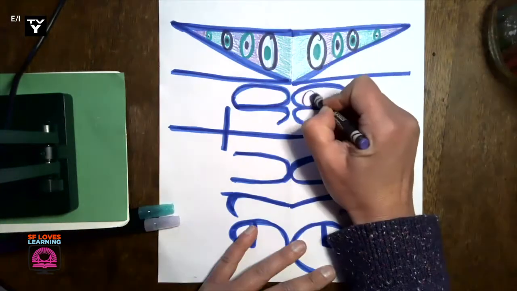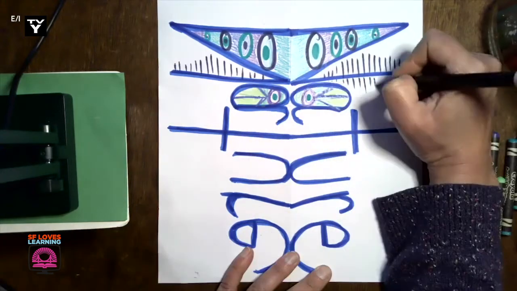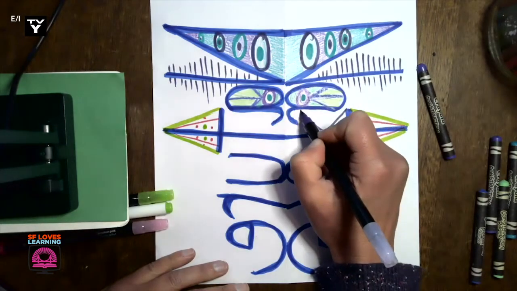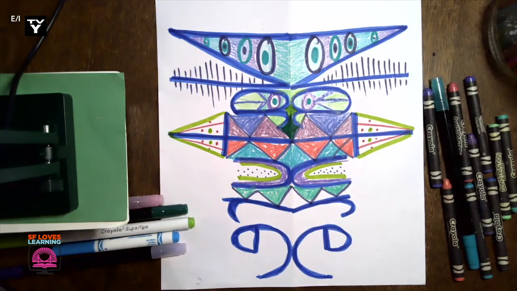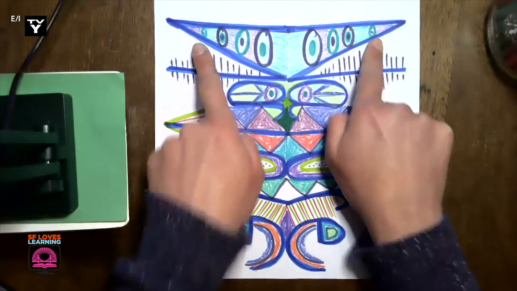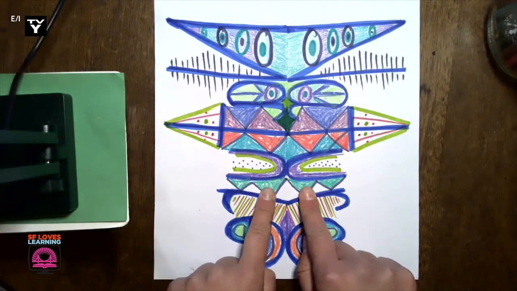Now, I am going to take this symmetrical word art and turn it into an imaginary creature with symmetrical designs. I'm going to add lines, shapes, and colors to my imaginary creature so that they're balanced, so that they're symmetrical, just like the insects and animals in nature. Can you find the symmetry in your art? Can you ask others to find the symmetry in your art? Could you teach someone in your life how to create this symmetrical word art? How many different words could you try?